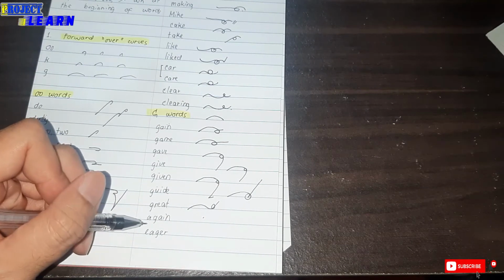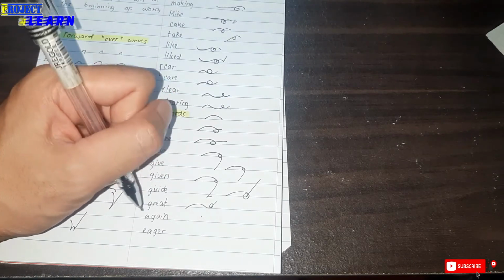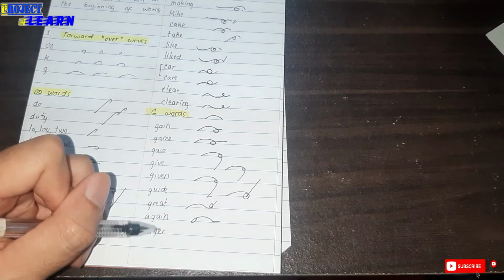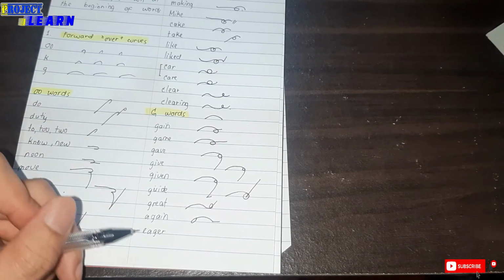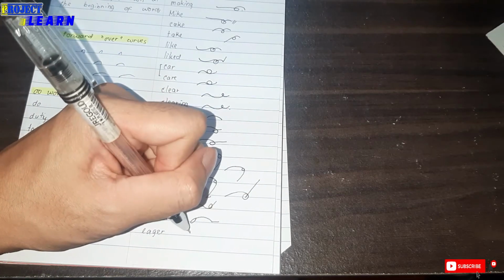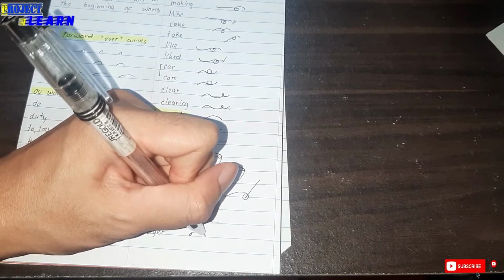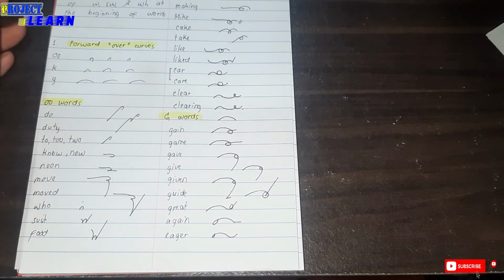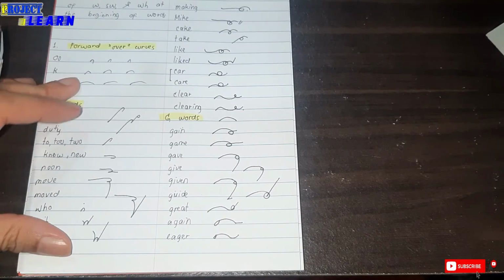Next, we have again. How do we spell the sound? A-G-N. So, in shorthand, A, G, N, again. And lastly, we have eager. Let us omit the E. Eager. So, E-G-R. Eager. That is how we write keywords.